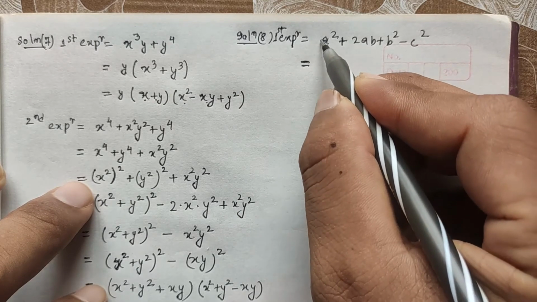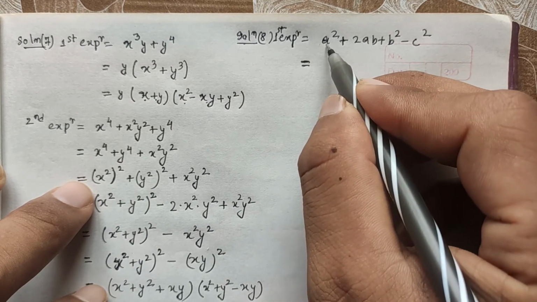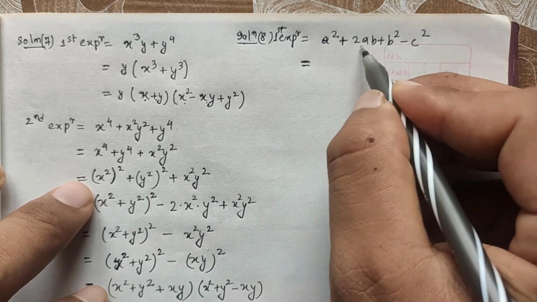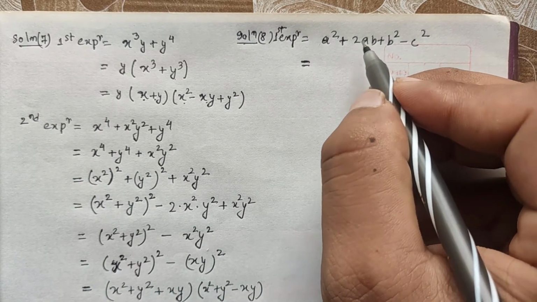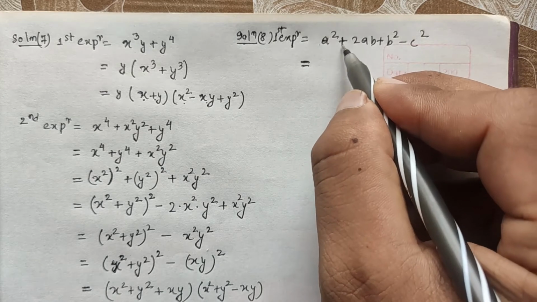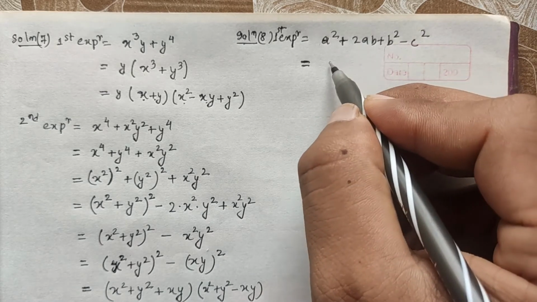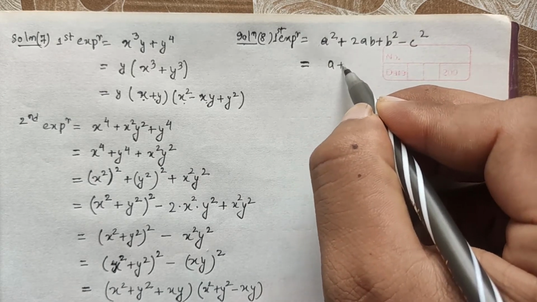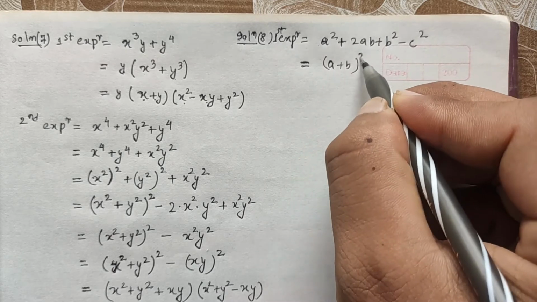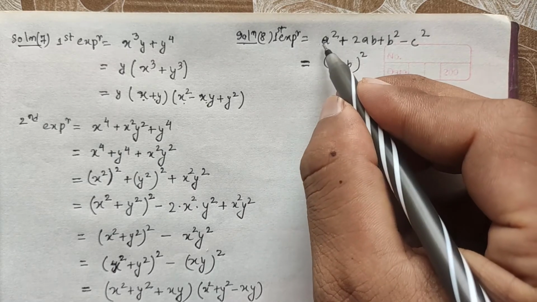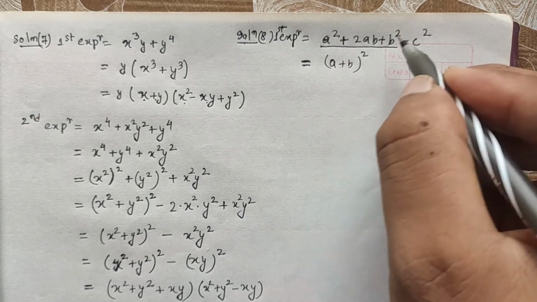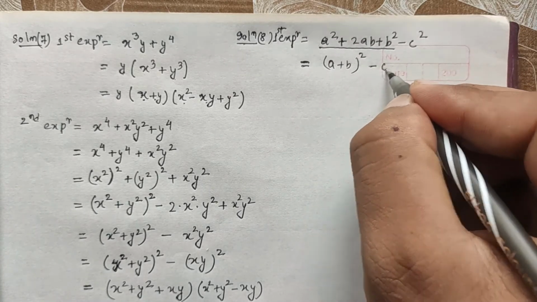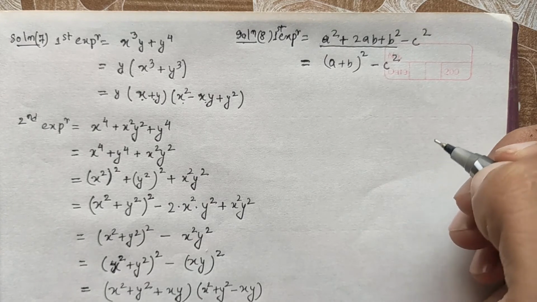When you see the question like this, if you see 2ab here, and you remember the formula of a square plus 2ab plus b square, you will see the formula here, a square plus 2ab plus b square. That's the formula for a plus b whole square, isn't it? You can write these terms like this, and minus c square is there already. Minus c square is as it is.